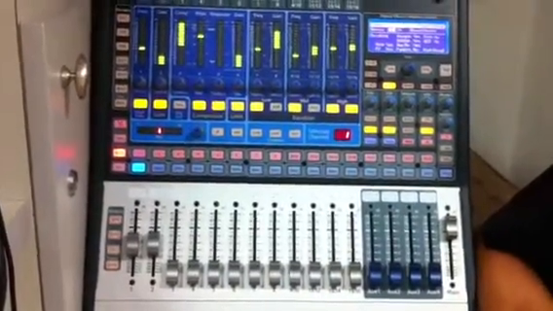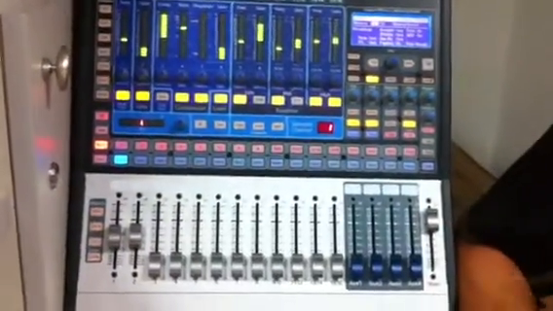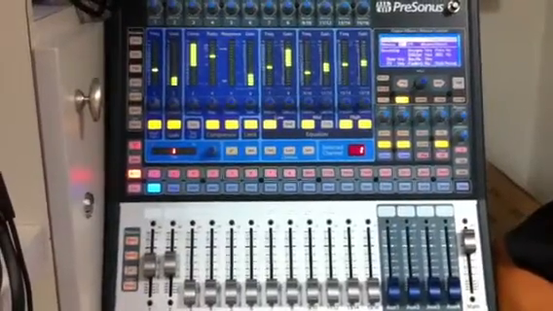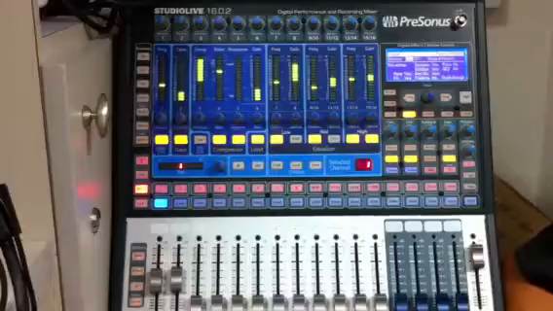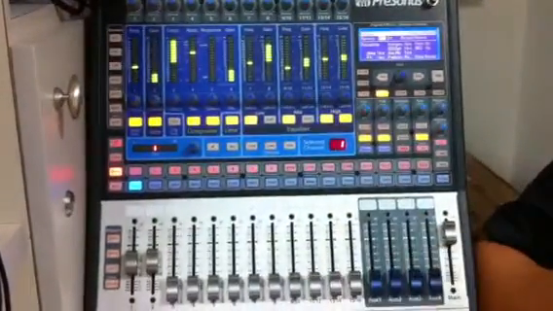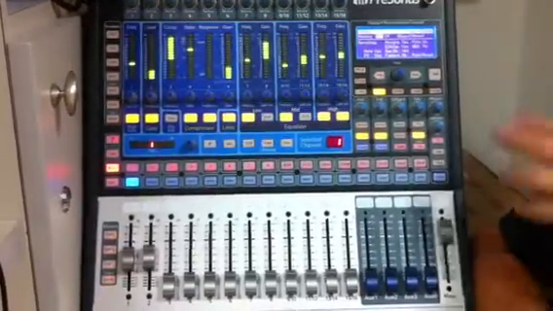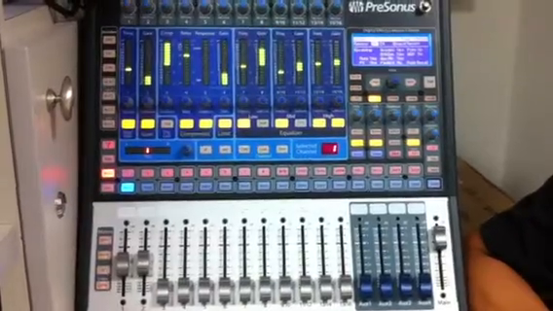Then the next time you come back and find something is not working well, you just recall the setting and everything will be reset to the good setting. Even though someone might have muted things the previous night, and you don't know what's going on because there are so many changes you can make, you just recall the setting that you have saved.